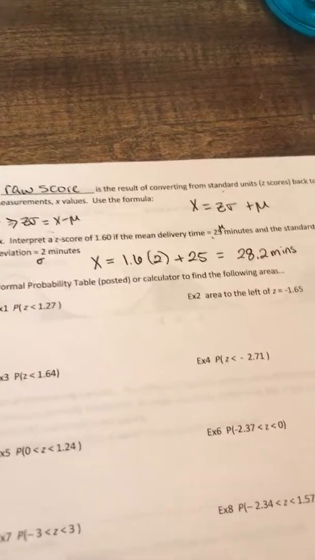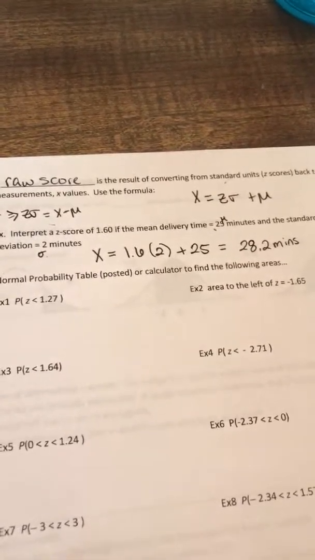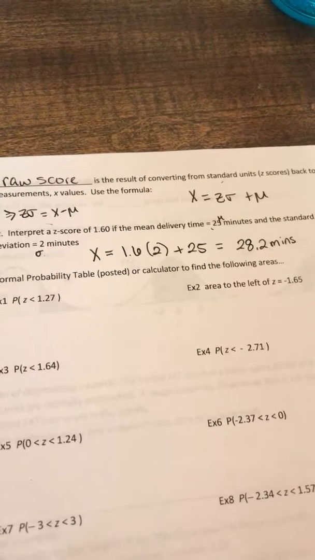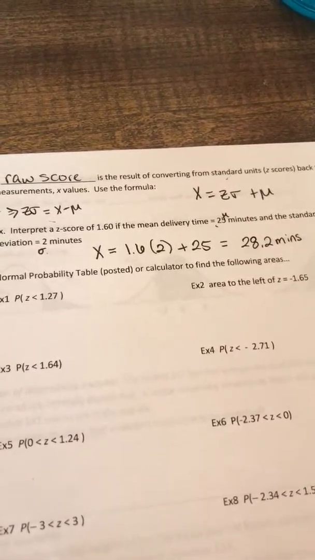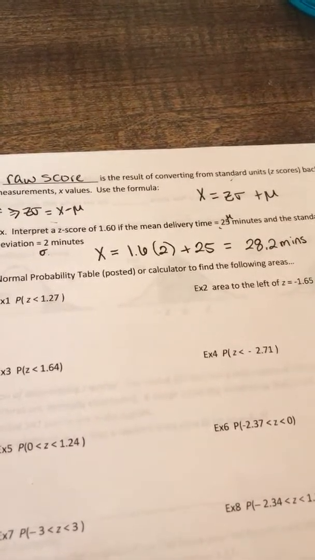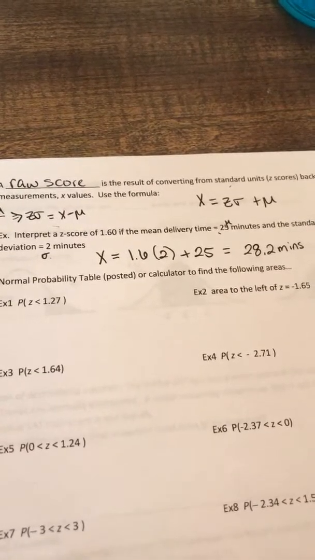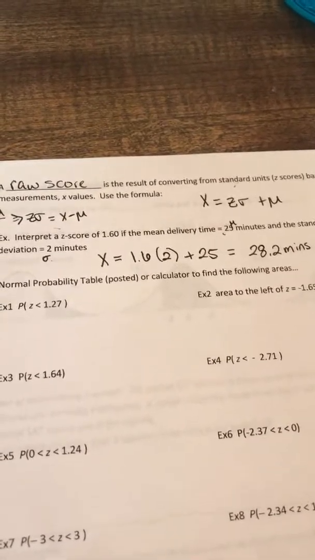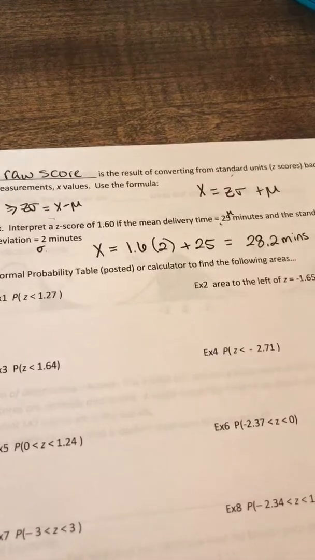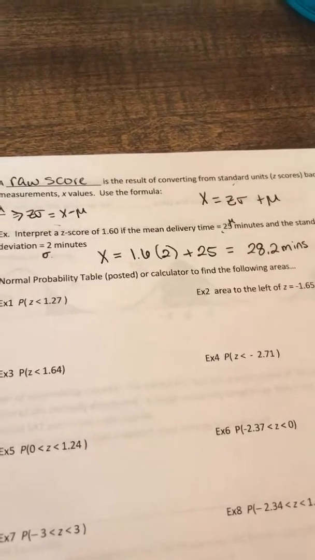Probabilities using the table, which there's a table posted, or you can use the calculator. Most people choose the table on this one just because the calculator is a little bit finicky on exactly what you have to type in sometimes. So generally, to find the probability, most people just use the table. So it's up to you. I'll show you both ways. So I'm going to show you the pictures on the PowerPoint real quick.